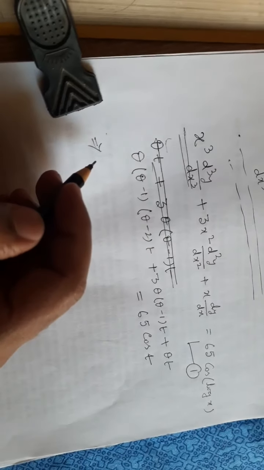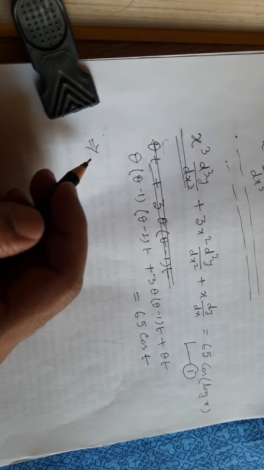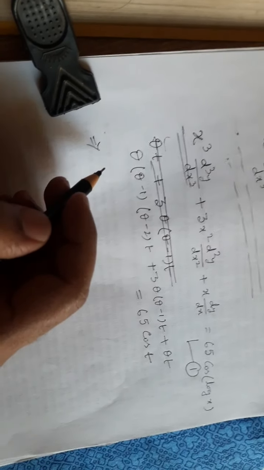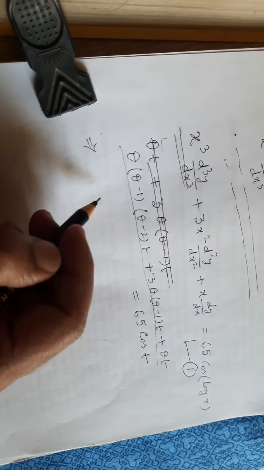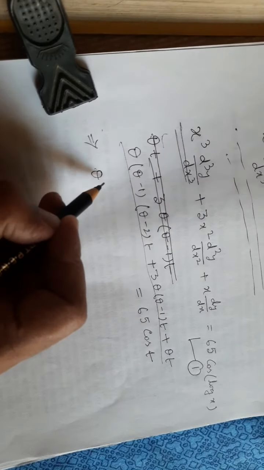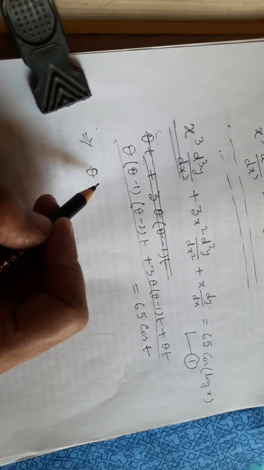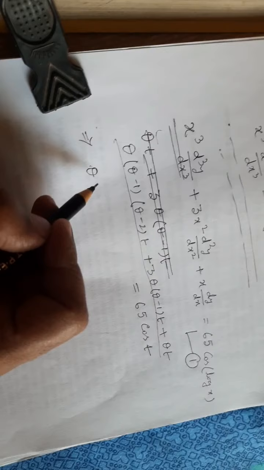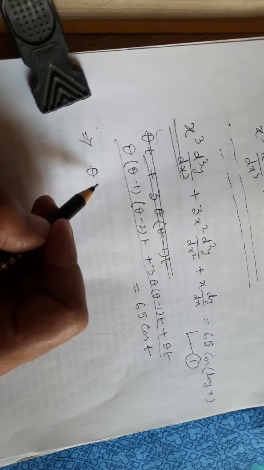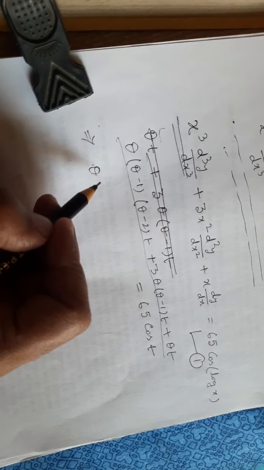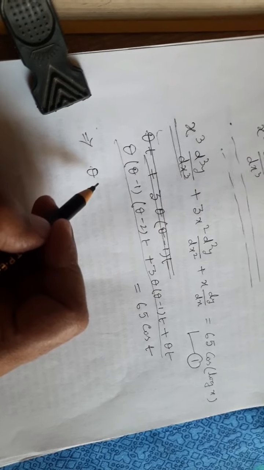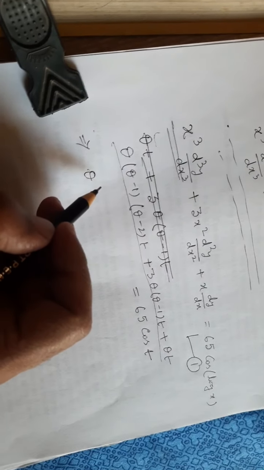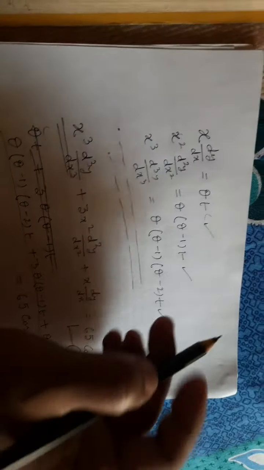Now calculating the problem, we can rewrite this calculation. Sorry, there is a problem also.